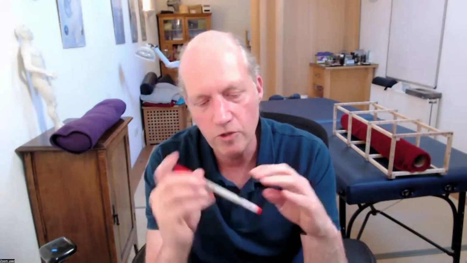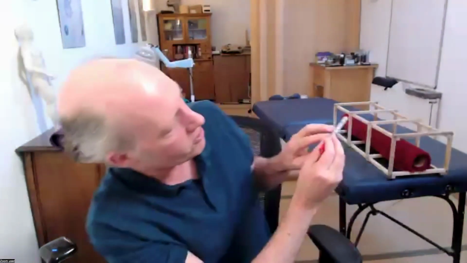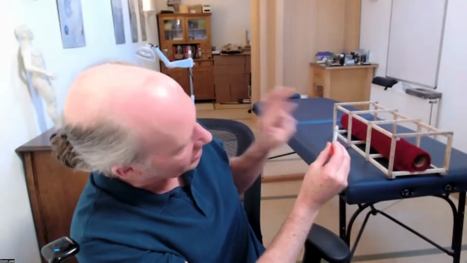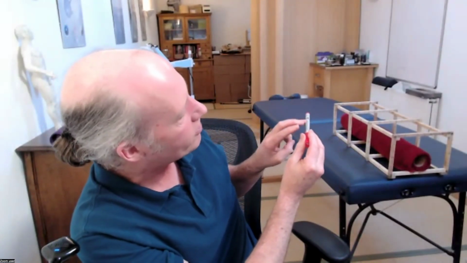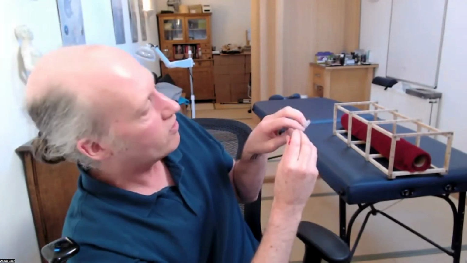Then, of course, you have to use your left hand in the same way to diagnose a right pulse. So 1, 2, 3, 4, 5, 6, 7, 8, 9. And then you get ambidextrous doing that with both sides.